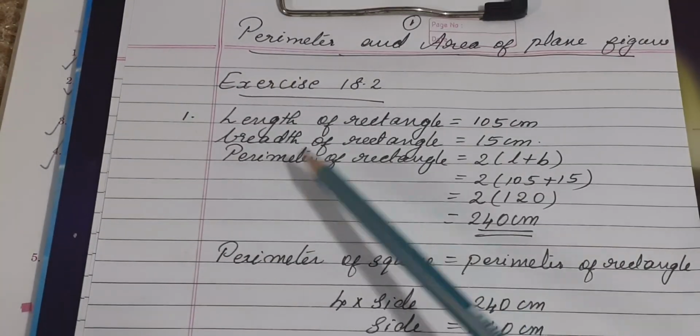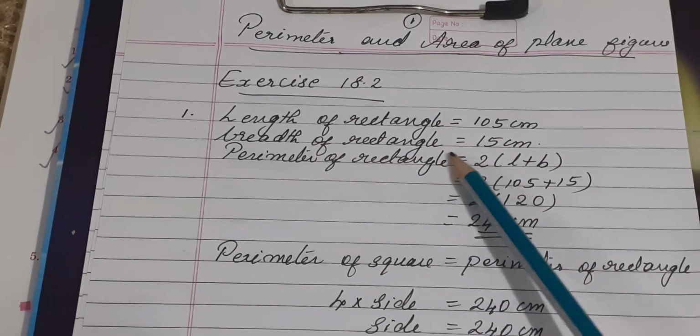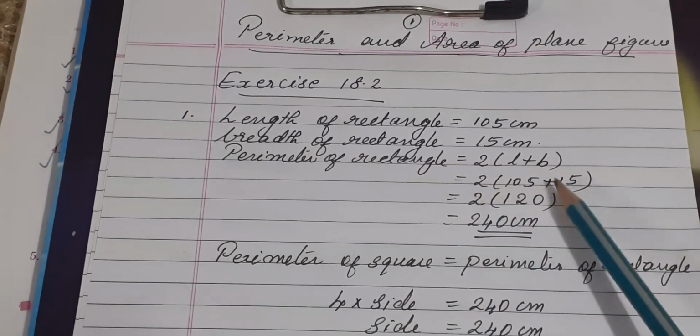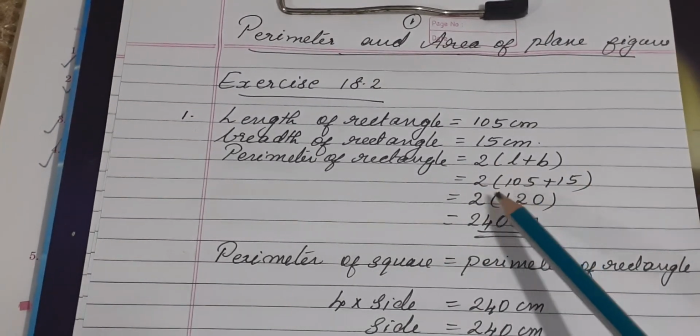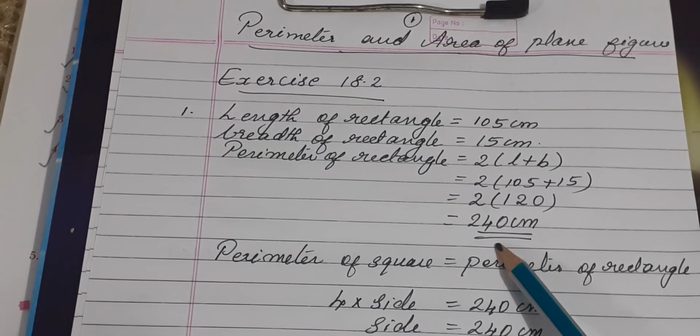Okay, so how we can do this? Length of the rectangle is given as 105 centimeter. Breadth of the rectangle is given as 15 centimeter. Perimeter of the rectangle is given as 2 times (L plus B). So, we can calculate that perimeter. We will get that as 240 centimeter.